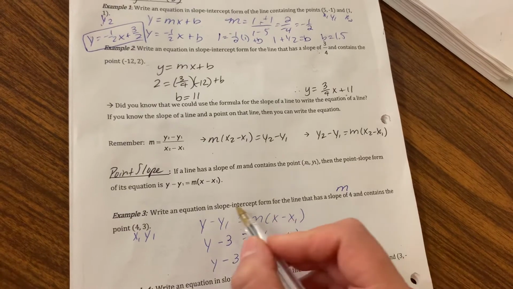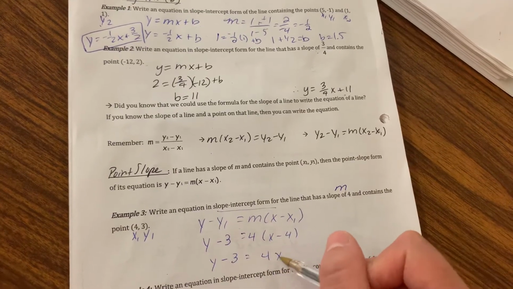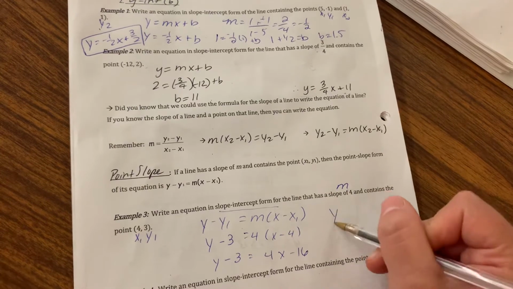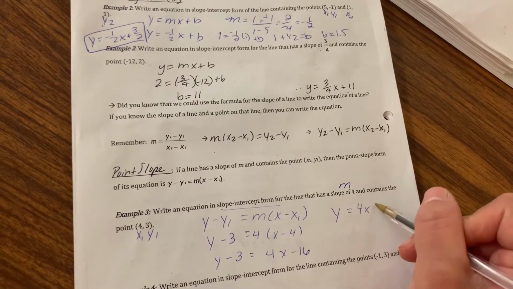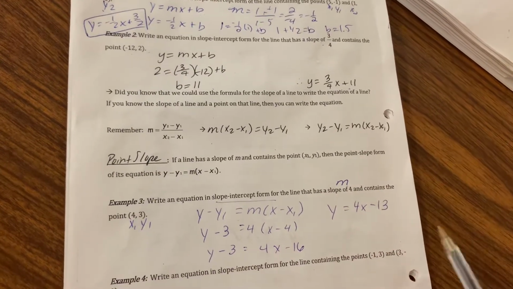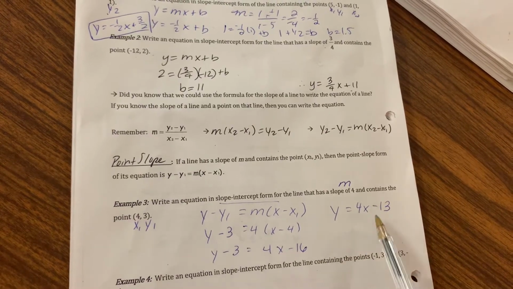but they wanted it in slope intercept form. So we're going to distribute, and then we're going to bring 3 to the other side. Boom, we have our equation. We put in our point, we put in our slope, we're done.